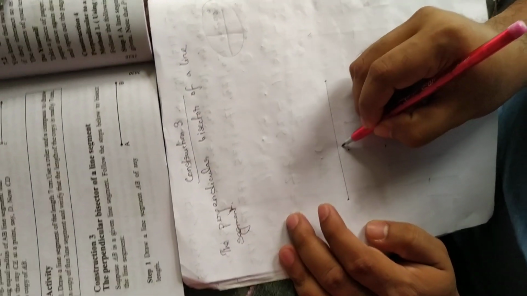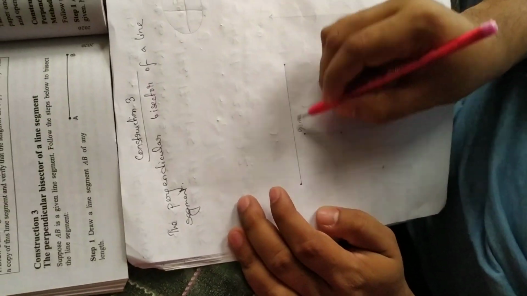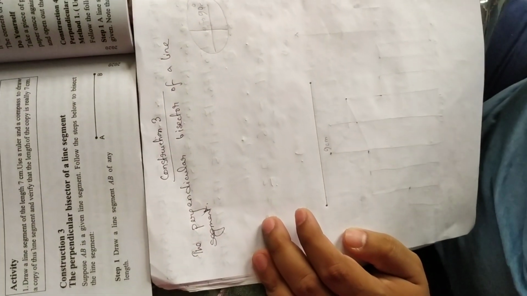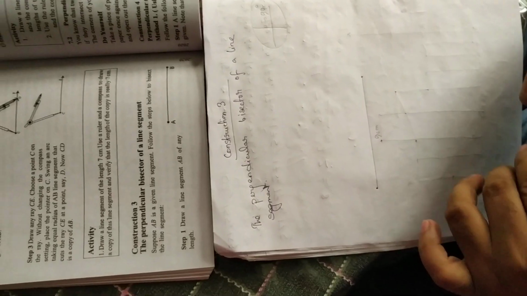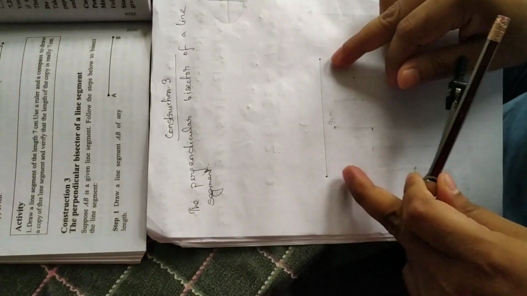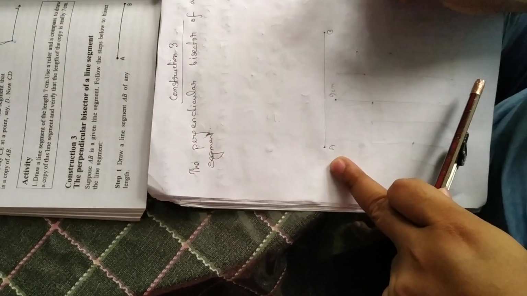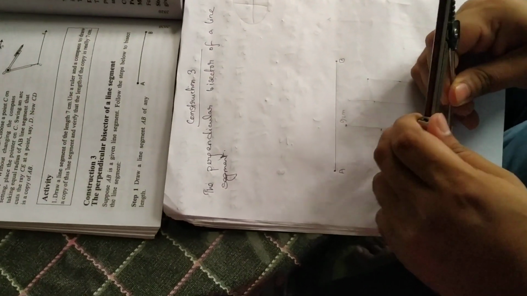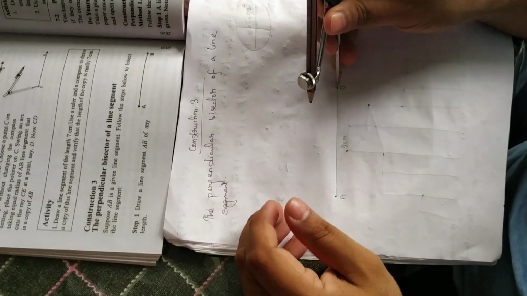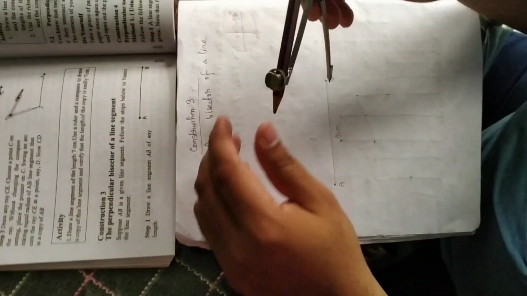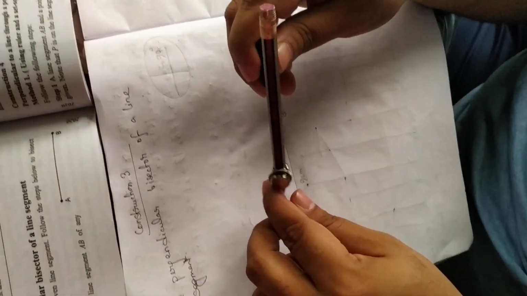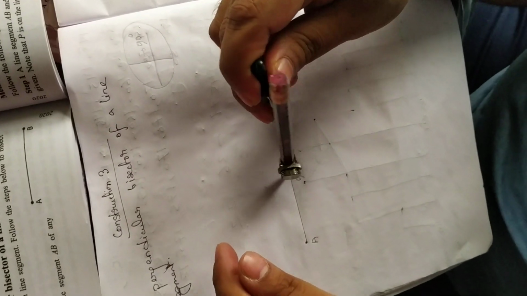The length of this line is 9 centimeters, so I need to draw a perpendicular bisector. It's very easy. We'll first name these 2 points A and B. Now from point B, let's take a radius which is greater than half of the length of the line segment.